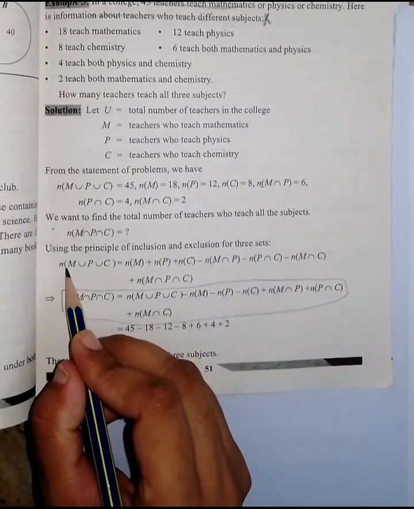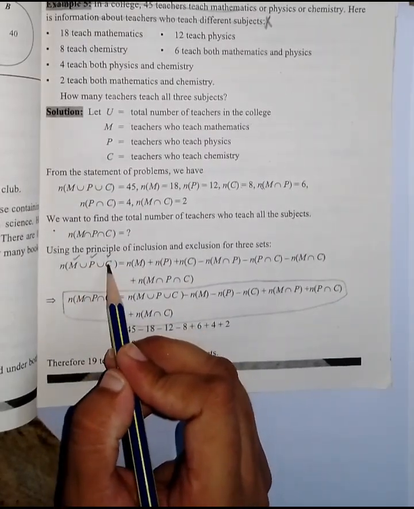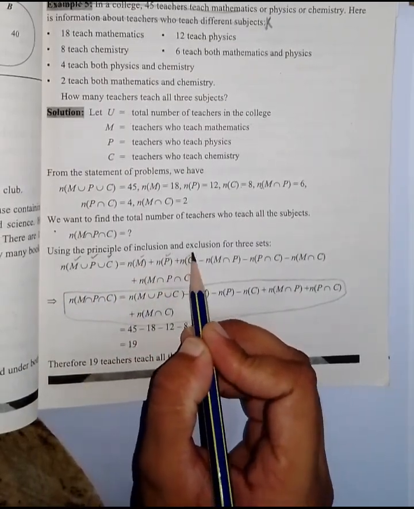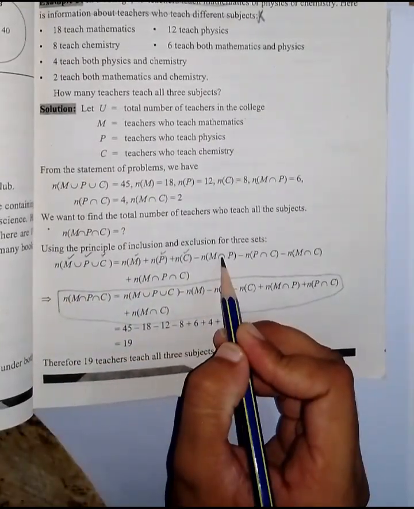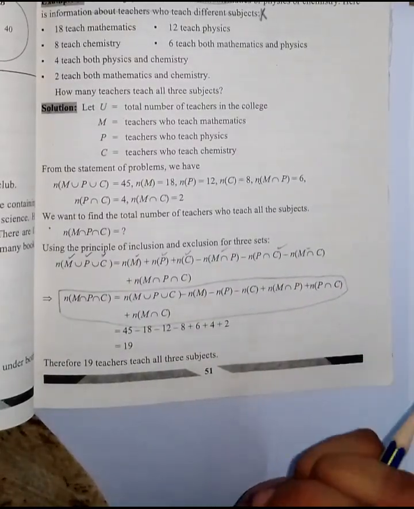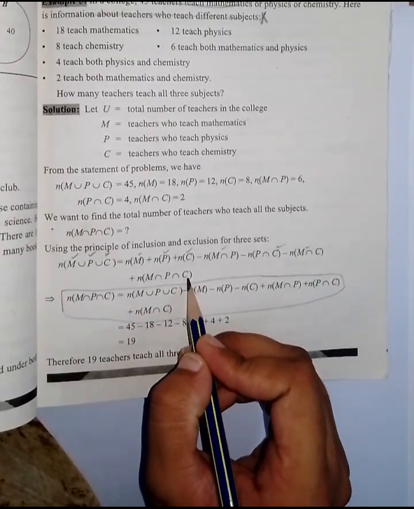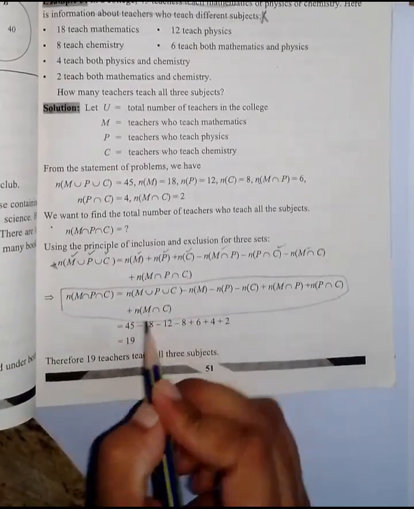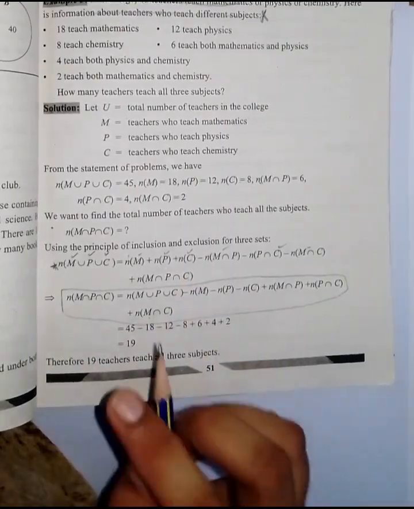The number of elements in the union of 3 sets M, P and C equals firstly the number of elements in the first, second and third sets, then subtract the intersections of 2 sets, M intersection P, P intersection C, C intersection M, and then add the intersection of all 3 sets, M intersection P intersection C. You can apply this formula, or the simplified form of it, and solve that question.